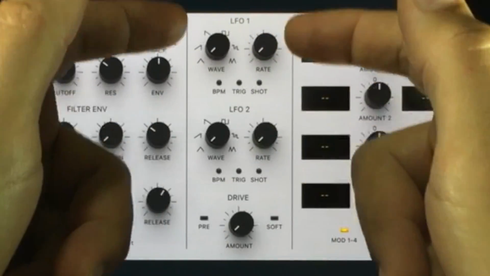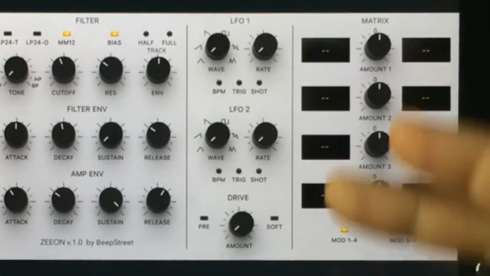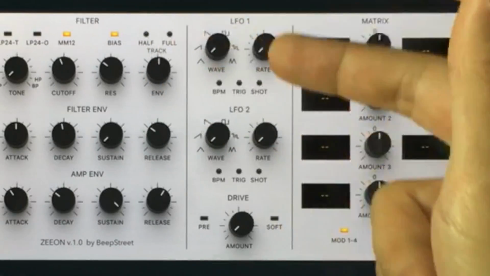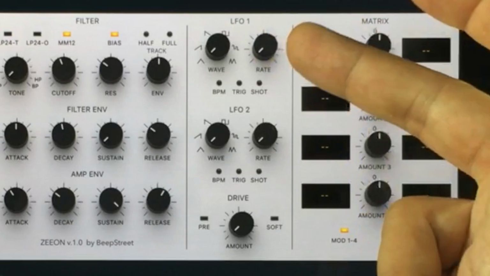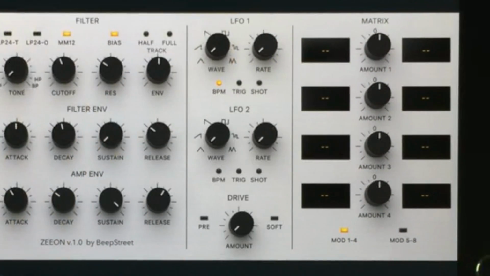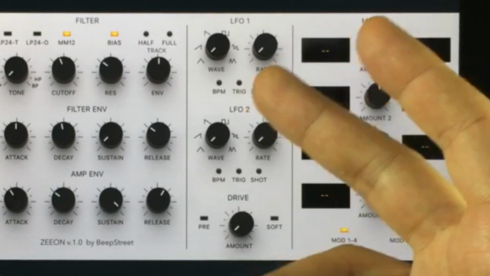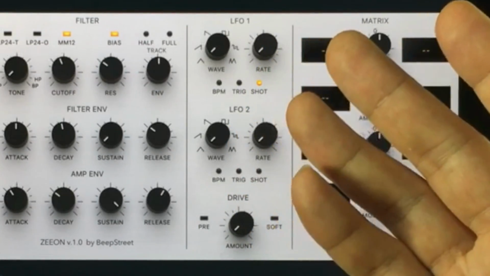In the next section we can find 2 LFOs, and they both have various different types of waveforms to choose from. Now the rate cycle of the LFO can be set to sync to BPM. It can also be set to a triggering mode, which means the clock cycle of the LFO will re-trigger every time you hit a key. And then you also have a one-shot mode, basically turning the LFO more into an envelope type control.